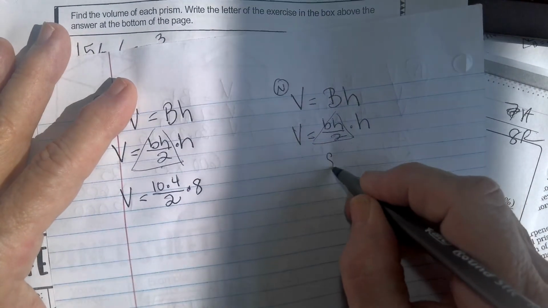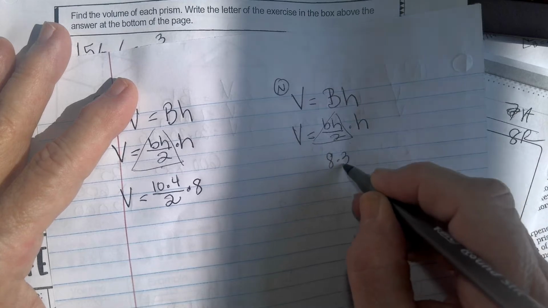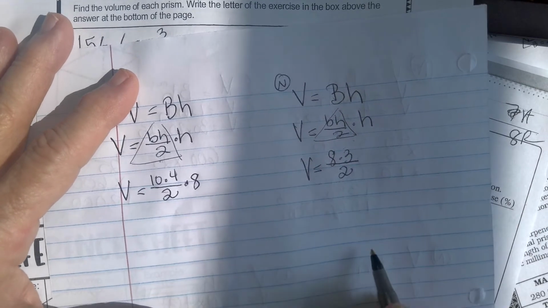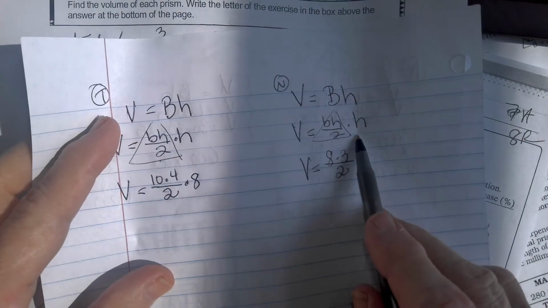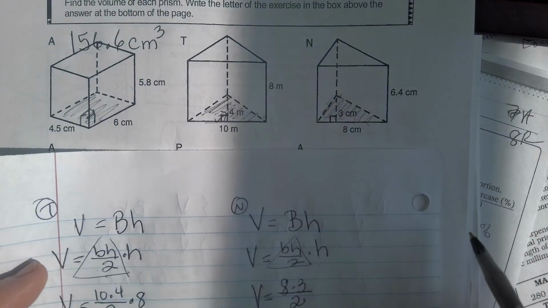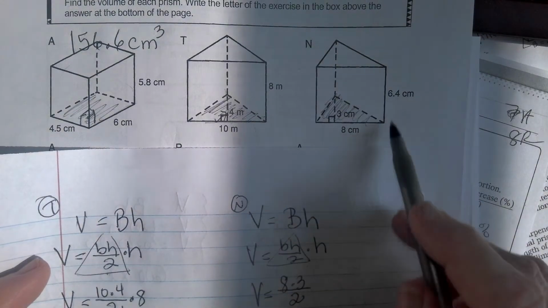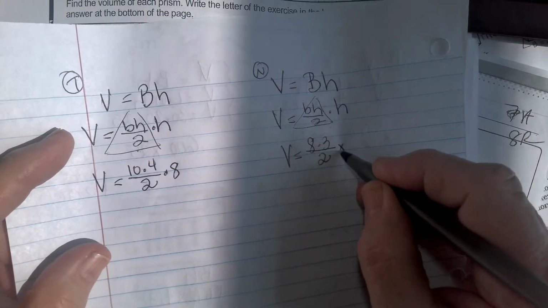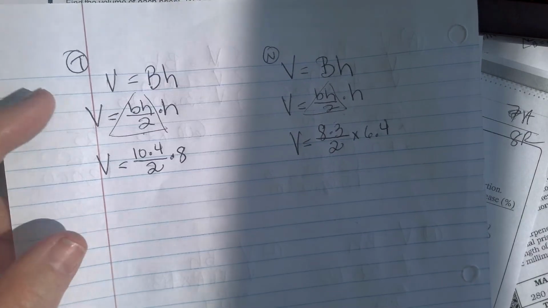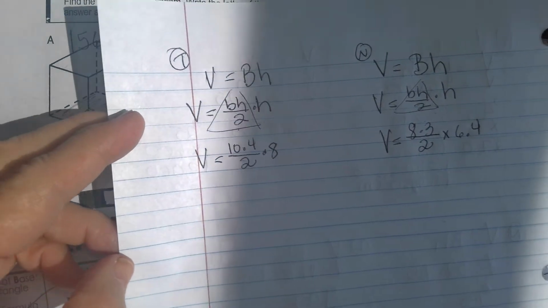So 8 times the height of the triangle divided by 2. And then I could look at the height of the whole prism. What's the height of the whole prism? 6.4. And then we'll go ahead and work this out.